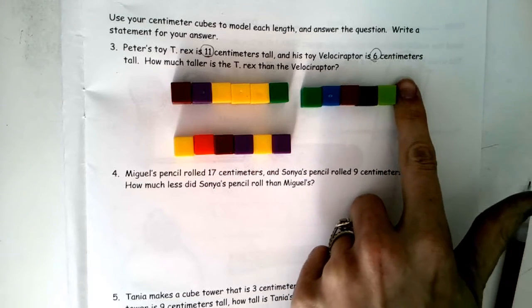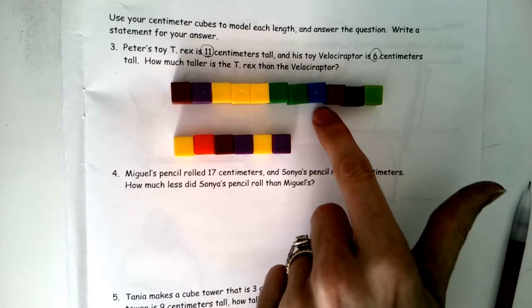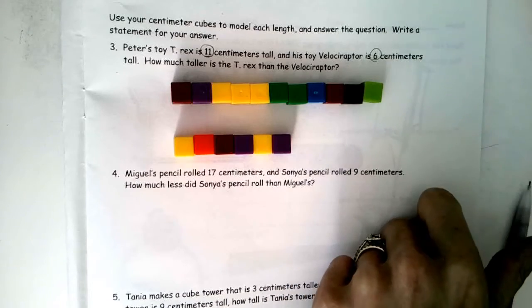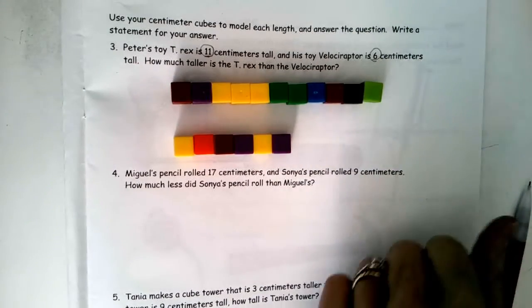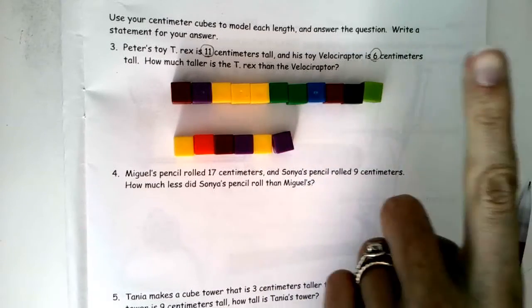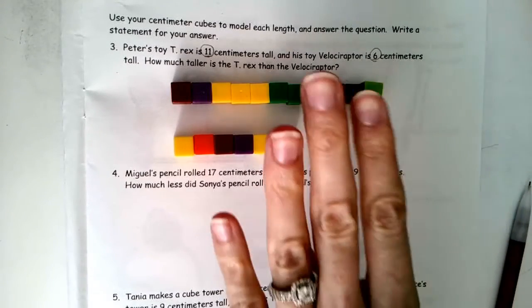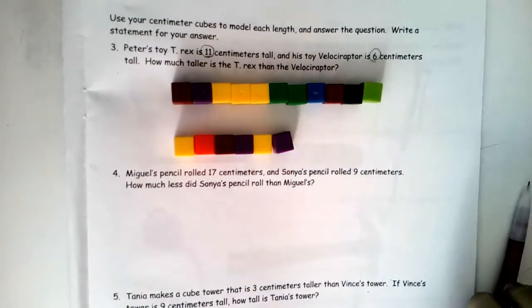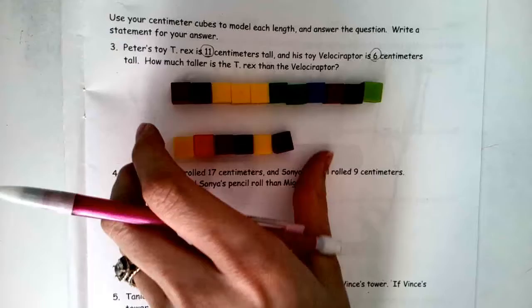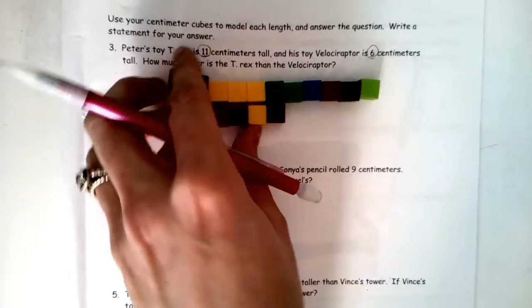Okay, I'm going to show you a different strategy you can use. Maybe you like to use the numbers in your mind. And you might say, how do I get from 6 to 11? And you count on. So you might go 6, 7, 8, 9, 10, 11. How many? Our difference is still 5.